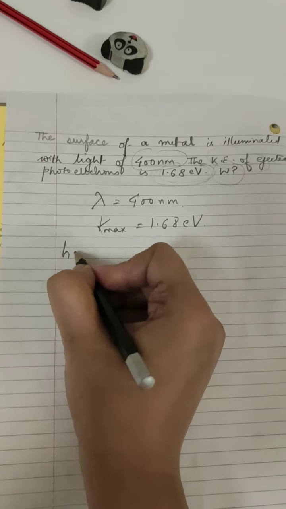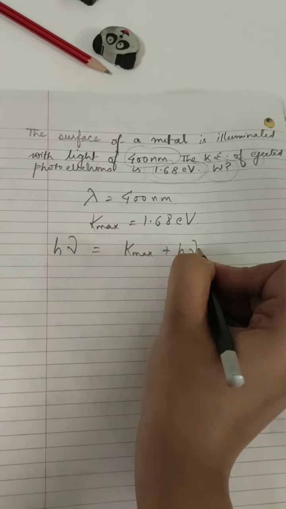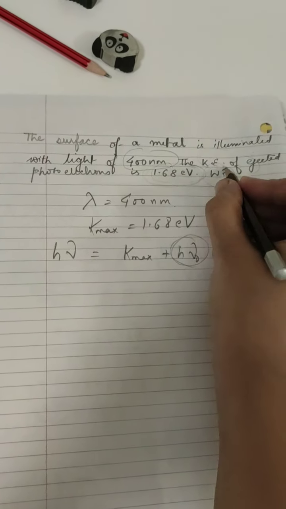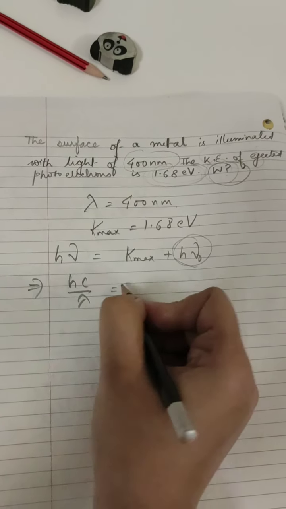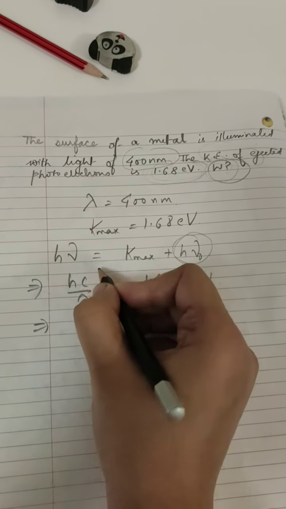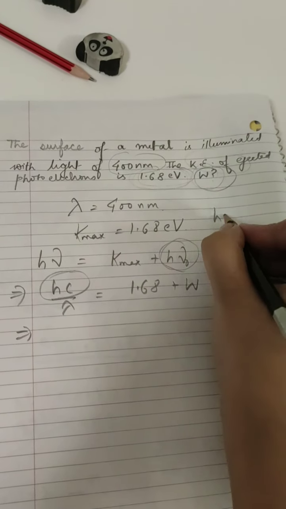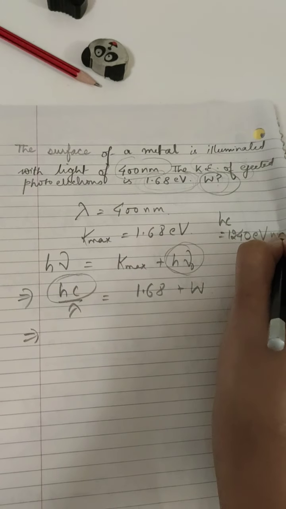Okay, so use Einstein's photoelectric equation, that is K max plus H nu naught. W you have to find out. So Hc by lambda is equal to 1.68 plus W. Now Hc has a value of 1240 electron volt nanometer.